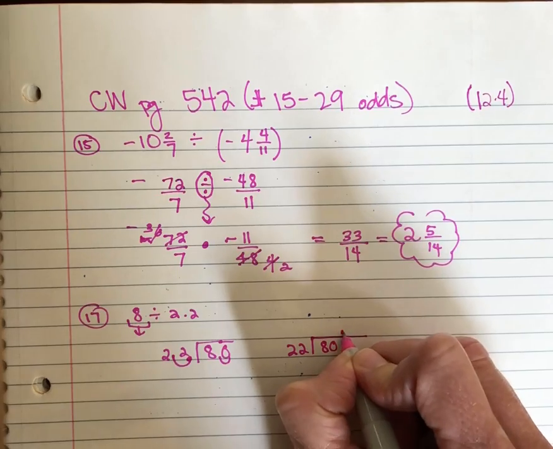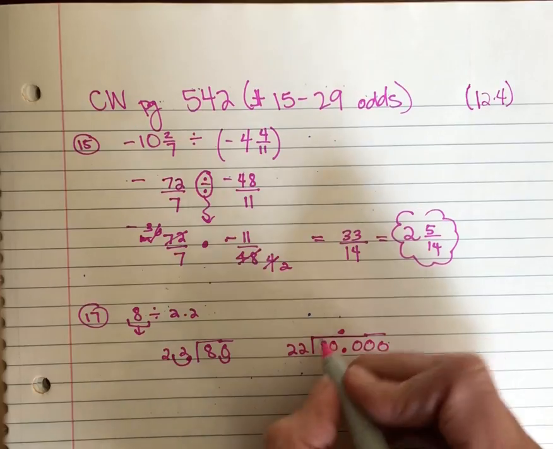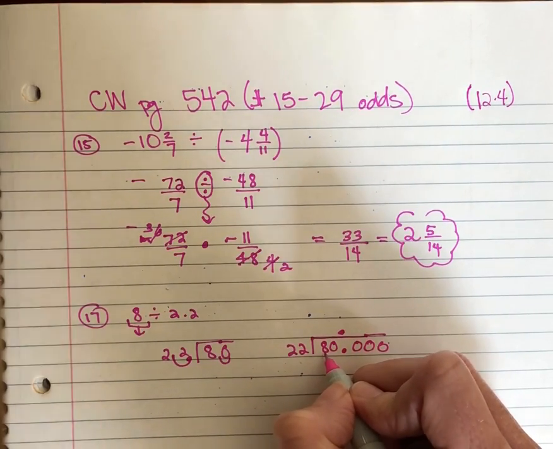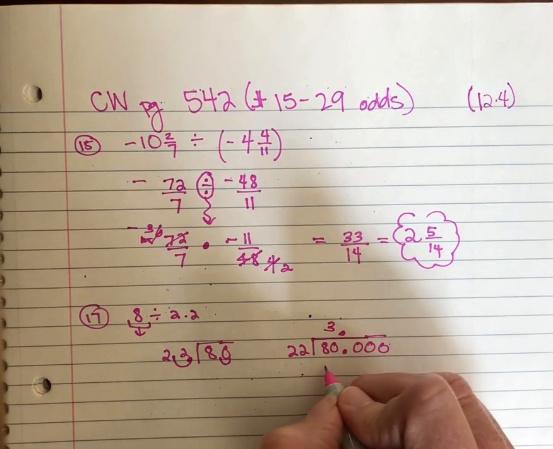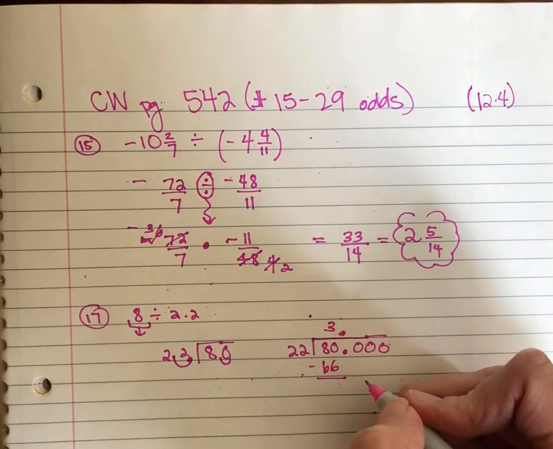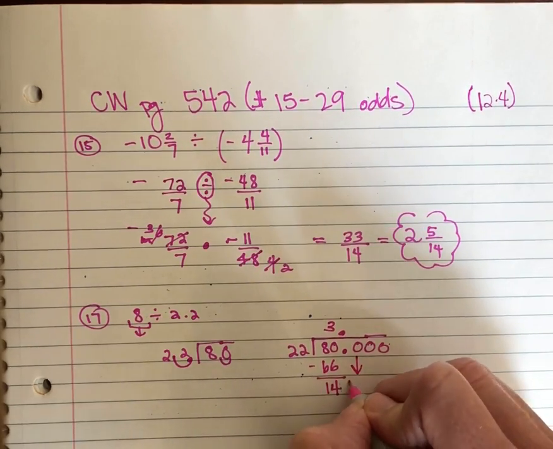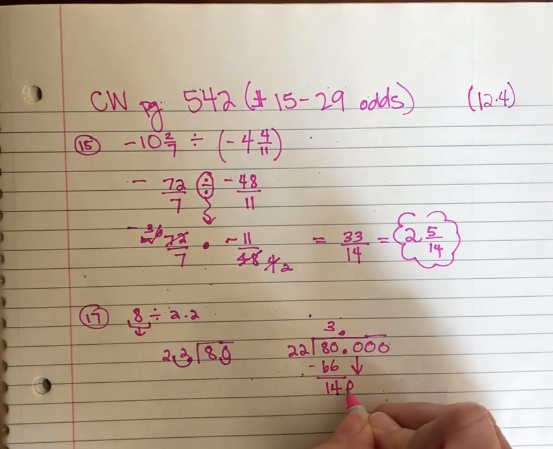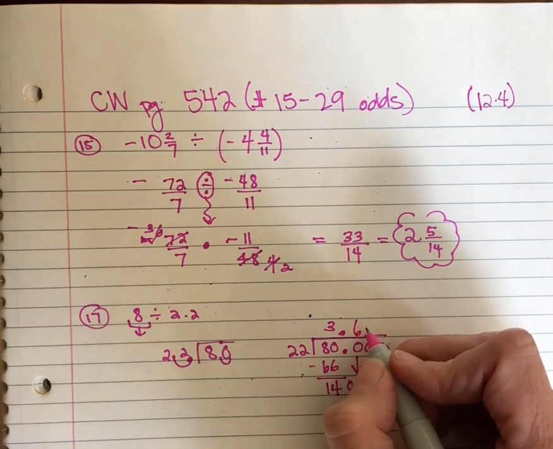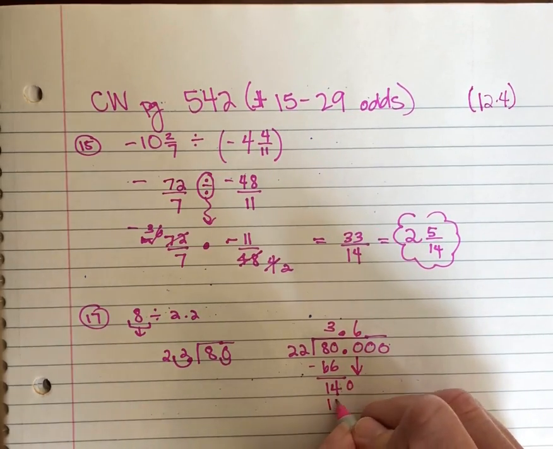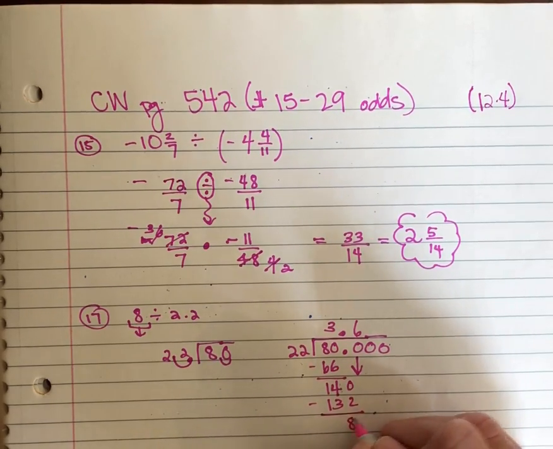Here was my decimal point. I'm going to hop it up right away. I'm going to add 3 zeros just in case I need them. Okay, 22 doesn't go into 8. 22 goes into 80 3 times. 3 times 22 is 66. 80 minus 66 is 14. Bring down that first 0. 22 goes into 140. What would it be? 6 times. 6 times 22 would be 132. Subtract 140 minus 132 is 8.